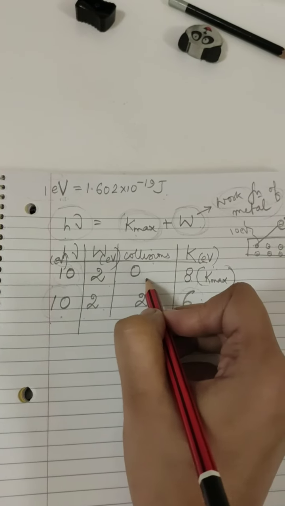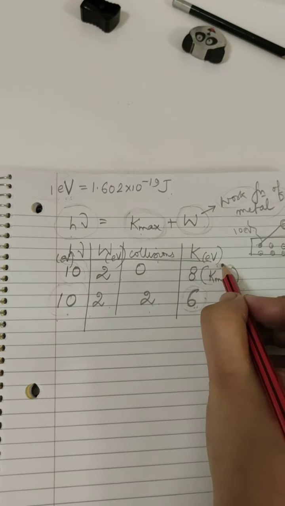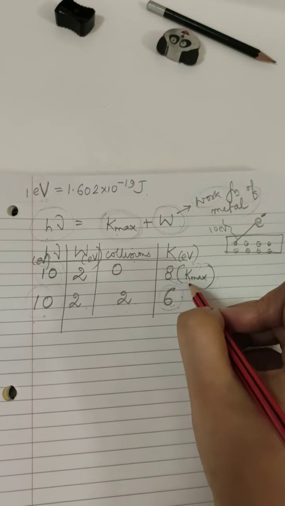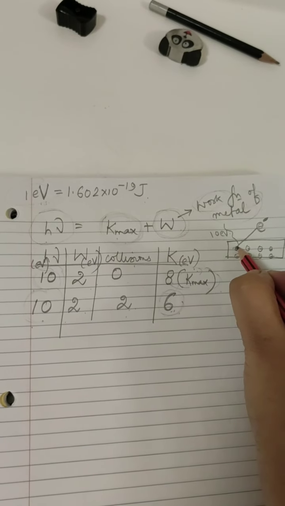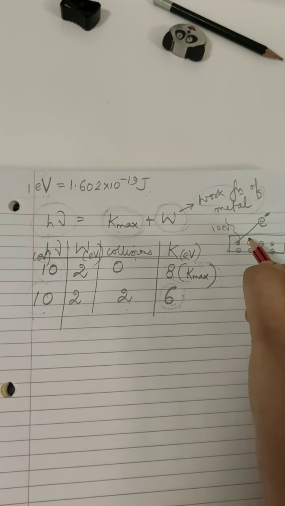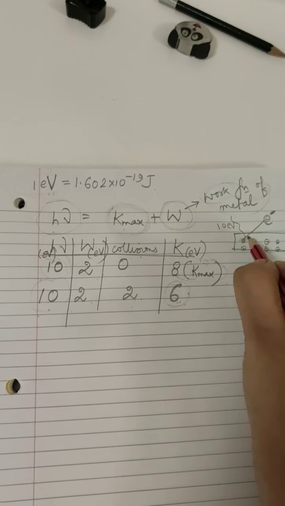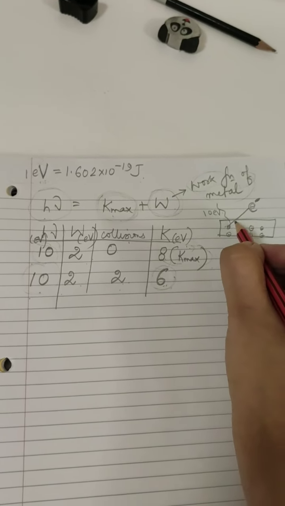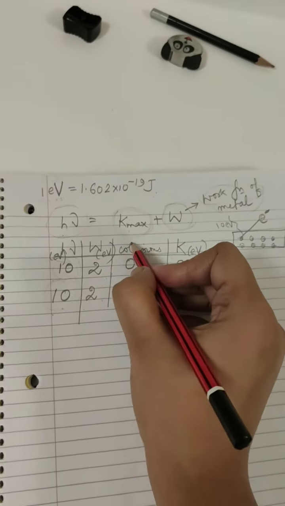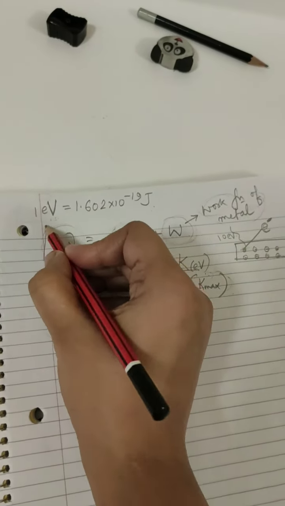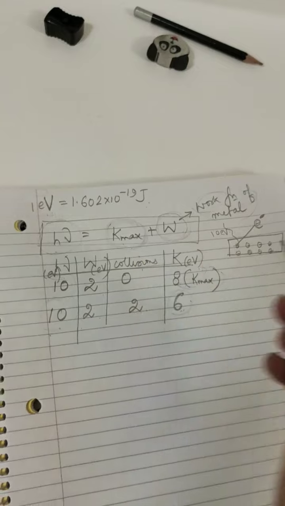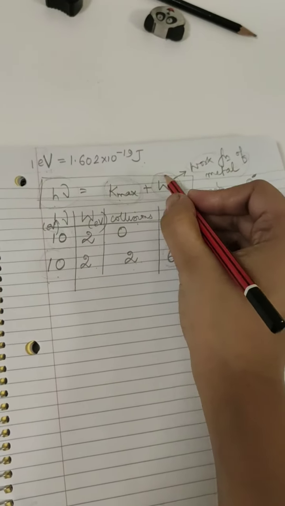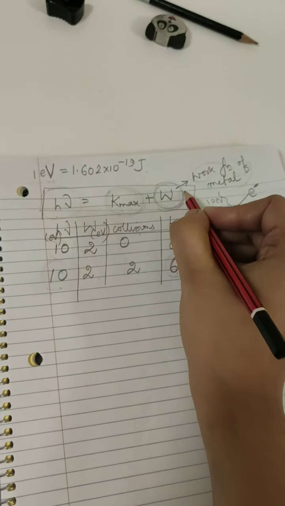Understood? So the electron is emitted with maximum kinetic energy when the electron lies on the surface of the metal and it does not undergo any collision with any other electron or positive ion. Okay, then only the electron can get emitted with maximum kinetic energy, and this is Einstein's photoelectric equation. Now we are going to find out the expression of this W, work function.